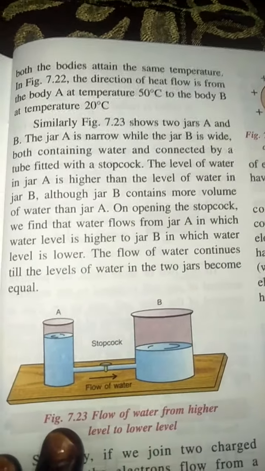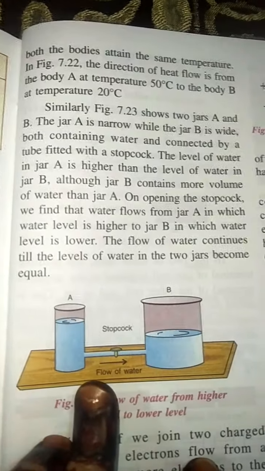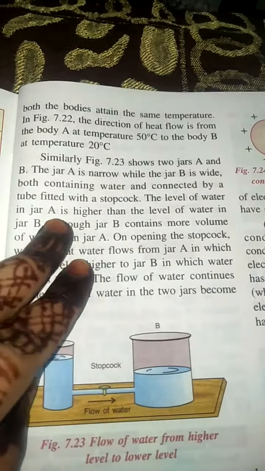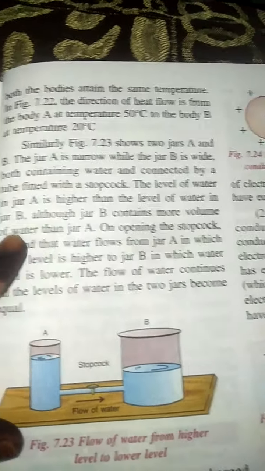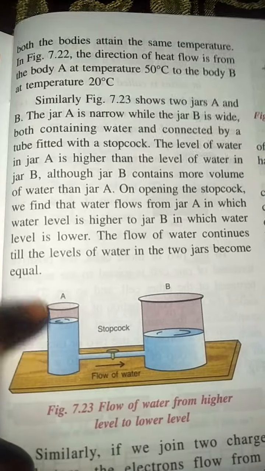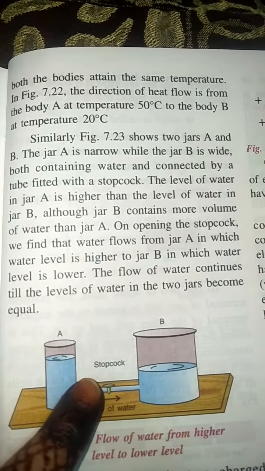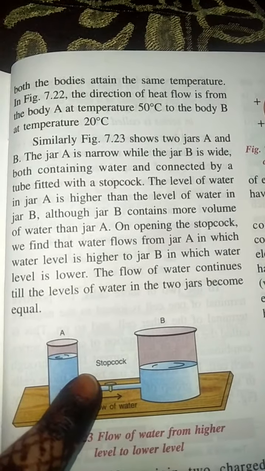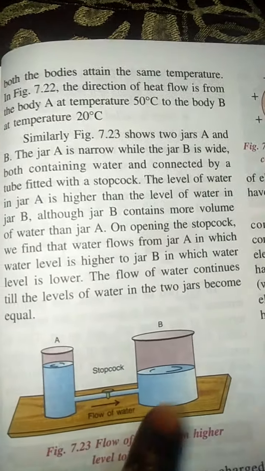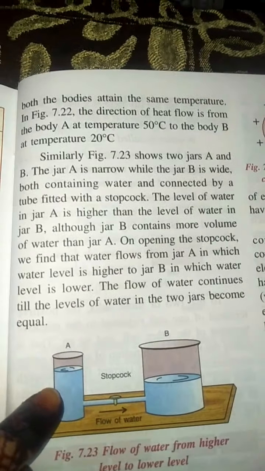Similarly, there are two jars, A and B, and both are having water in them. Can you see, children? It is given that the level of water in jar A is higher than the level of water in jar B. You can see from the figure also that the level of water in jar A is more than that in B. Although jar B contains more volume of water than jar A.